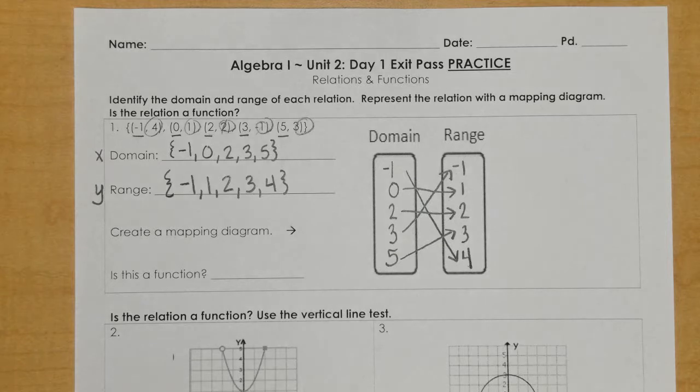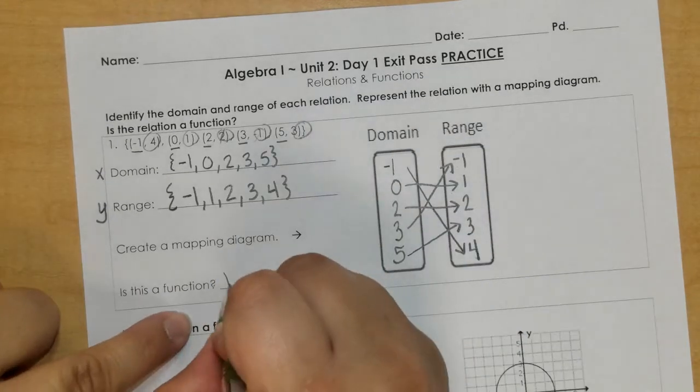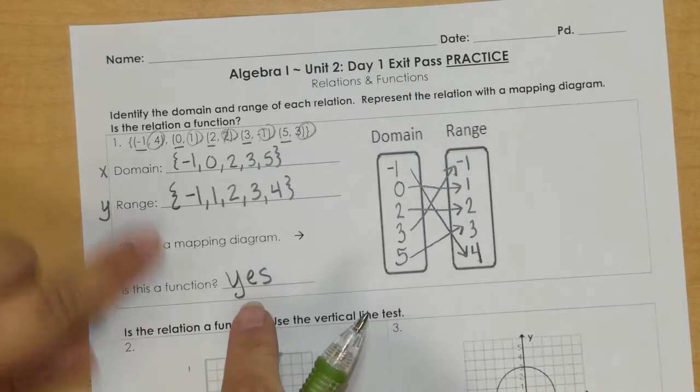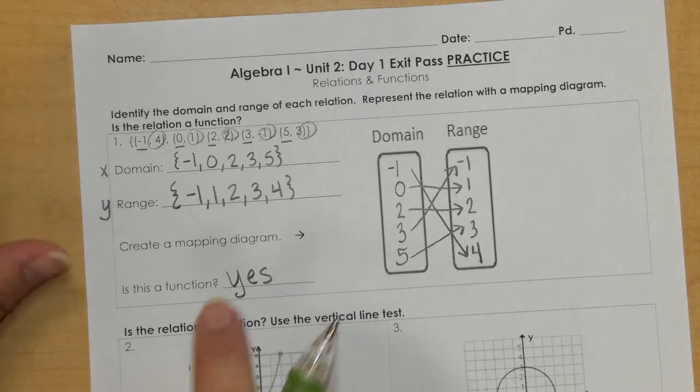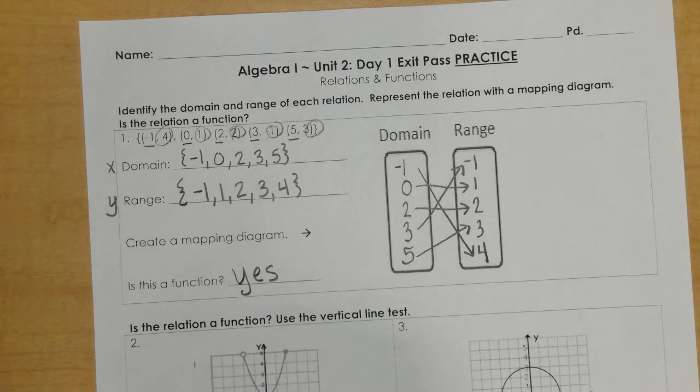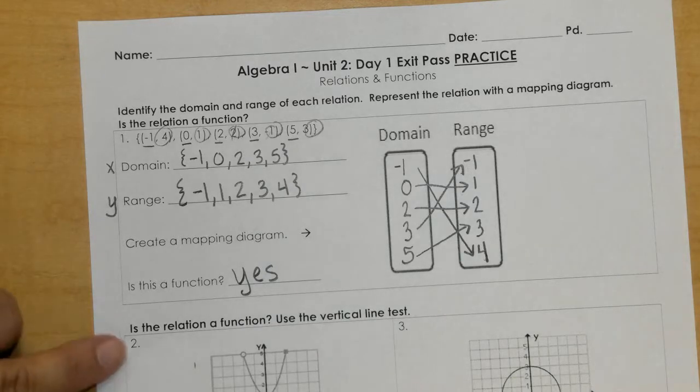And it asks us here, is this a function? And yes, it is a function. The reason being is that the x values did not repeat, therefore it is a function. It does not ask you to explain that in this problem though.